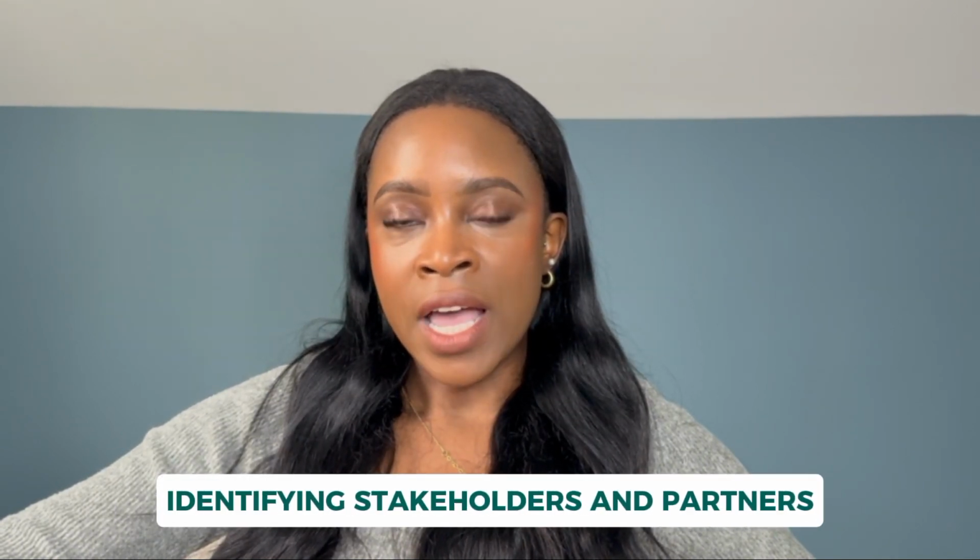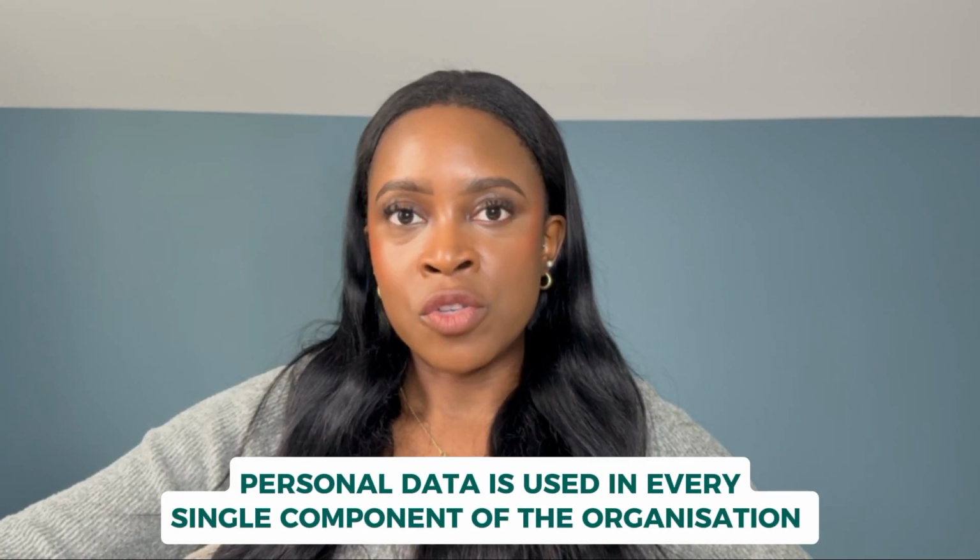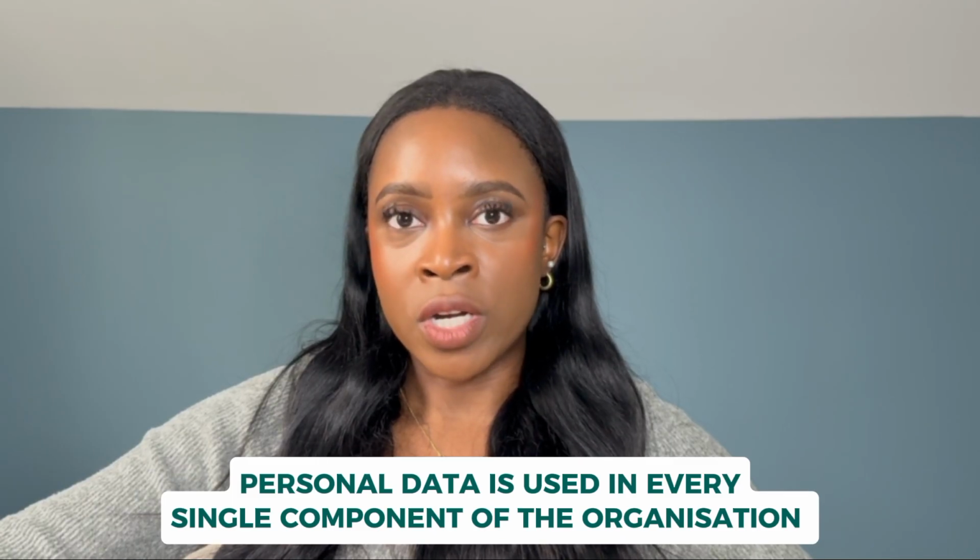Identifying stakeholders and partners. This is very important because, as we are well aware, or if you are not aware, personal data is used in every single component of the organization, whether it's the sales team, the marketing team, or the product team. So the responsibility of identifying who the stakeholders are is going to be very valuable when you're looking at different business models and looking at the creation of a privacy strategy.